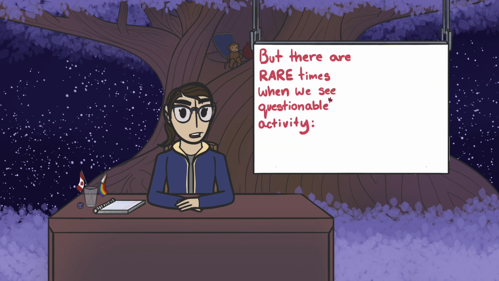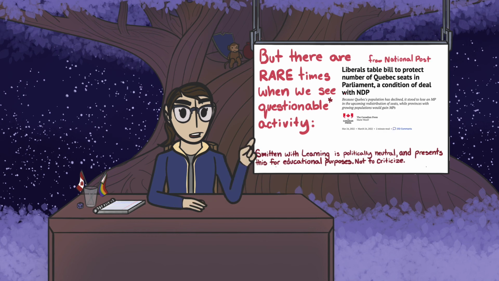But there are still some questionable activities. Just this year, the federal Liberals and NDP have sworn to protect Quebec from losing a seat in the House of Commons that Elections Canada planned on removing, preserving Quebec's political weight from a slight reduction.